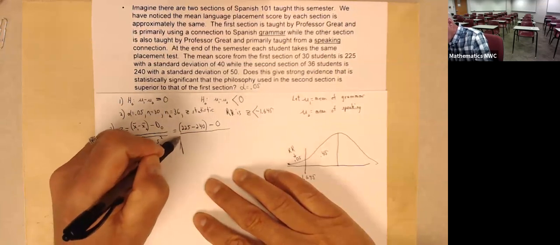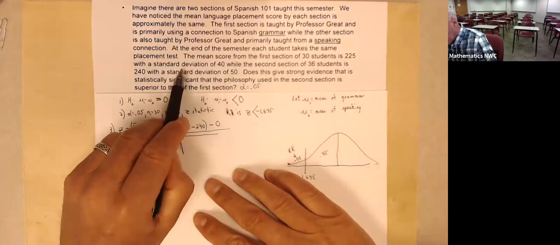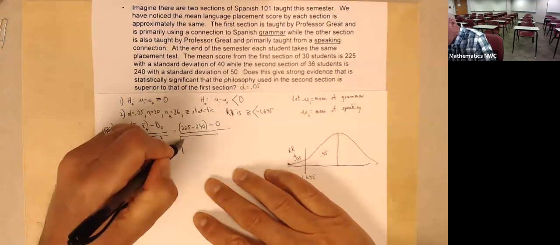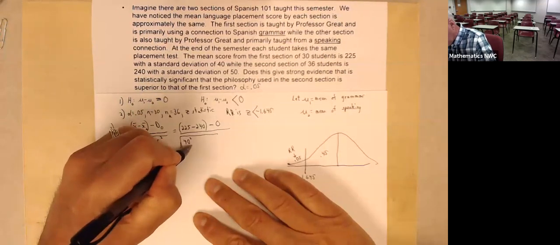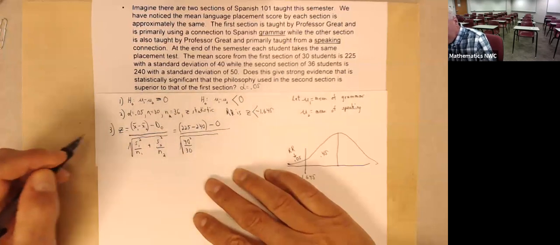And I have that over the square root of my first standard deviation. Standard deviation for the first one was 40. So I would have to take 40 and square it. The sample size was 30.